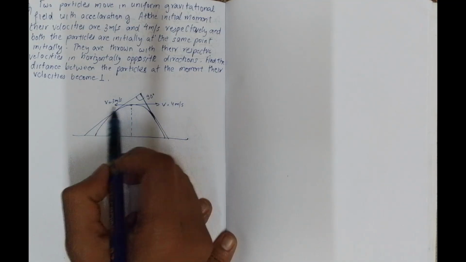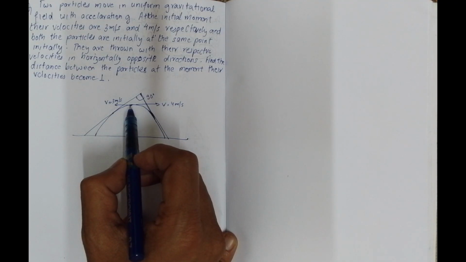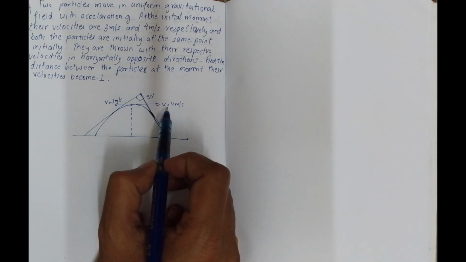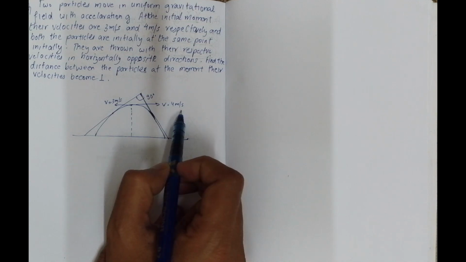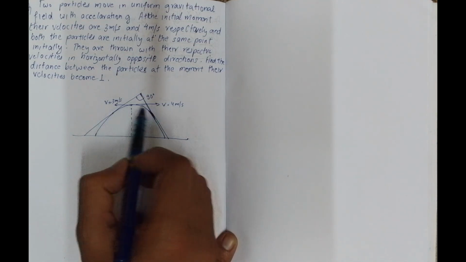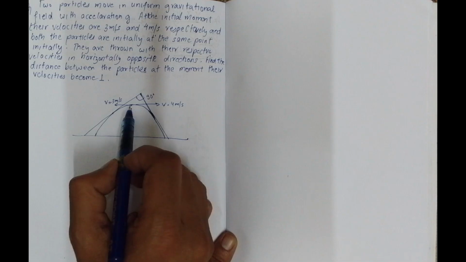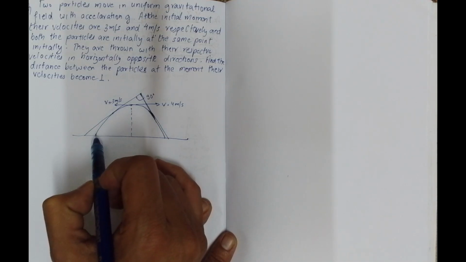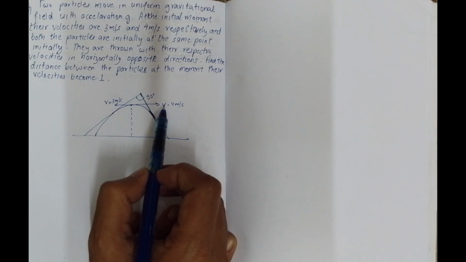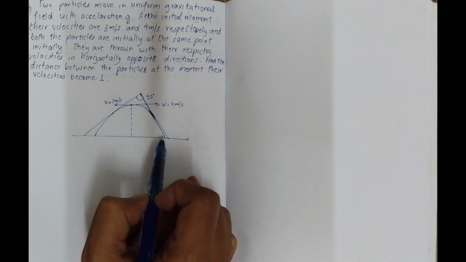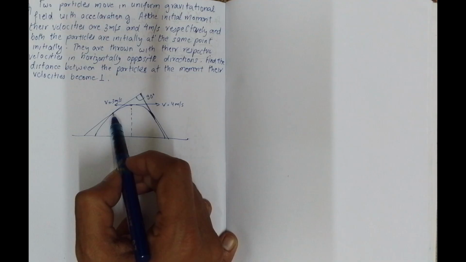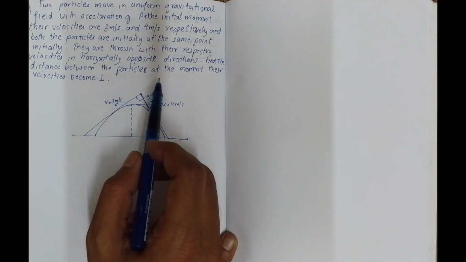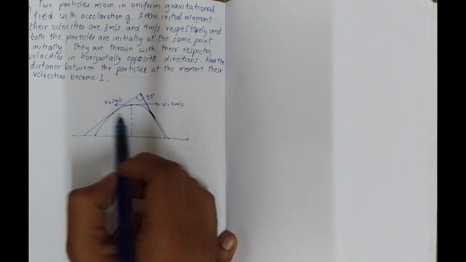As you can make out, this particle is thrown horizontally with a velocity of 3 meters per second, and this is thrown horizontally with a velocity of 4 meters per second. Both these particles are thrown in horizontally opposite directions. So the trajectory of this particle will be like this, and the trajectory of this particle will be like this.